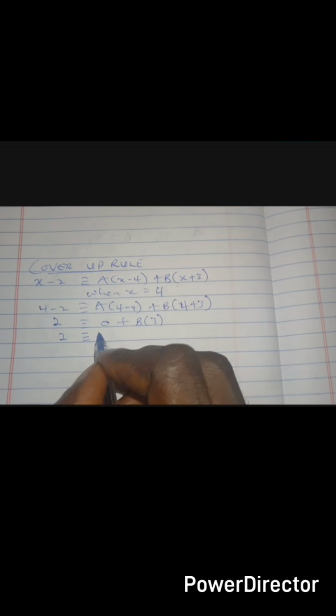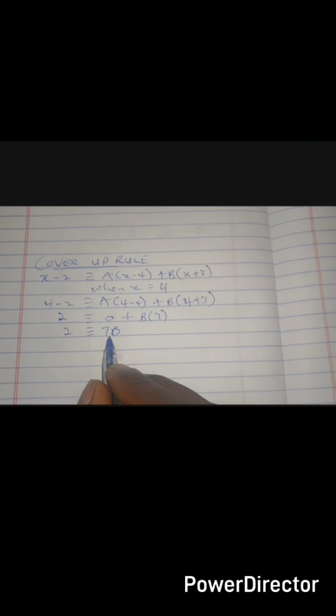So 7 times b is 7b. We want the value of b, not 7b. So let's divide through by the coefficient of b. Now we have b to be equal to 2 on 7. Now let's go and look at the equation again.